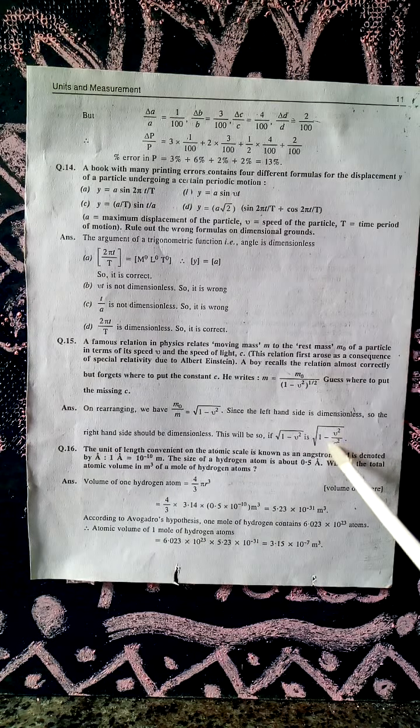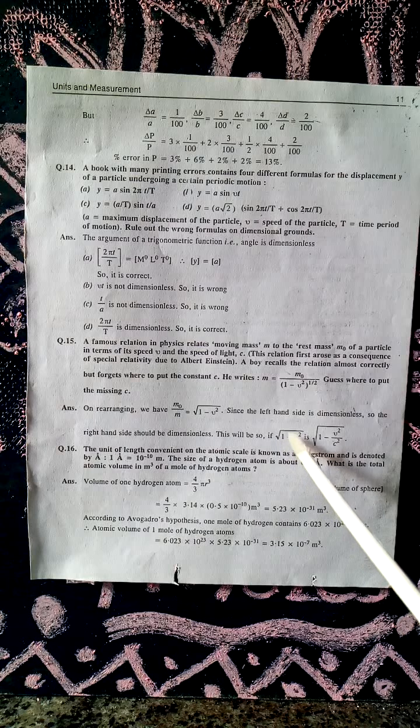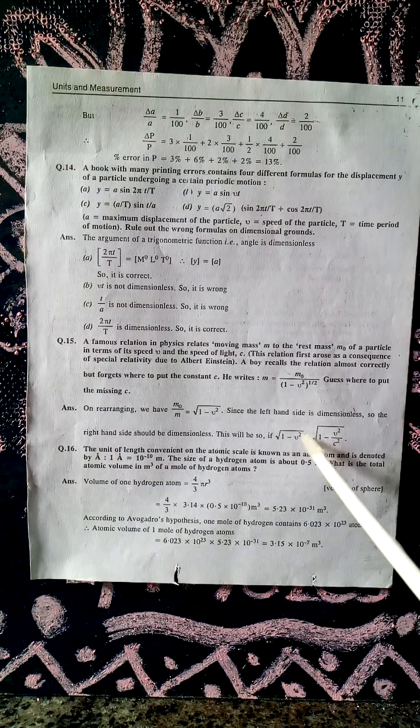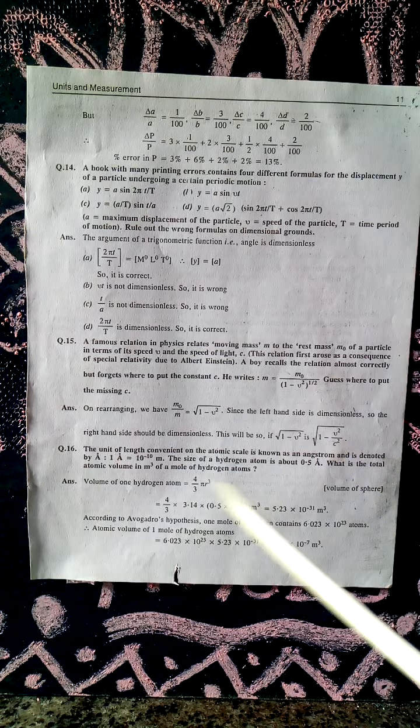Here v square is there, here c square is there. So then upper unit and lower unit both get cancelled. So I have to rearrange this 1 minus v square under the root as root of 1 minus v square by c square.